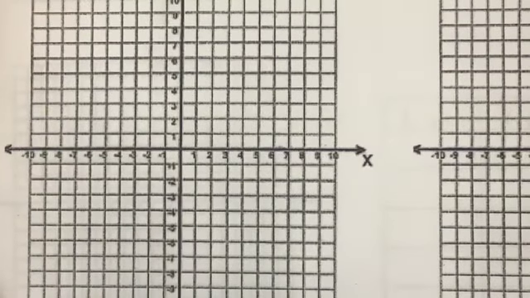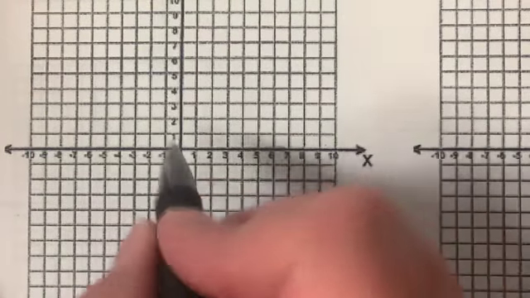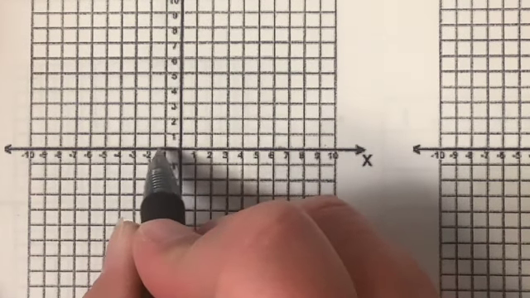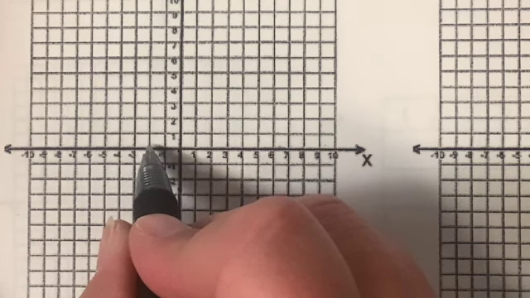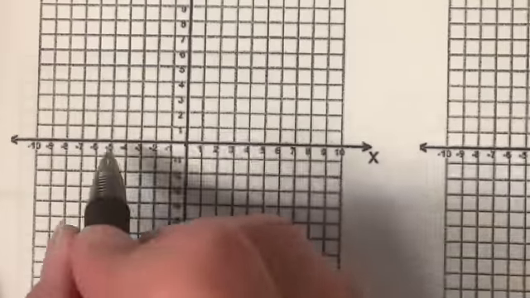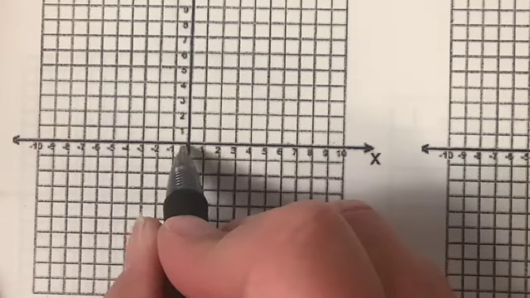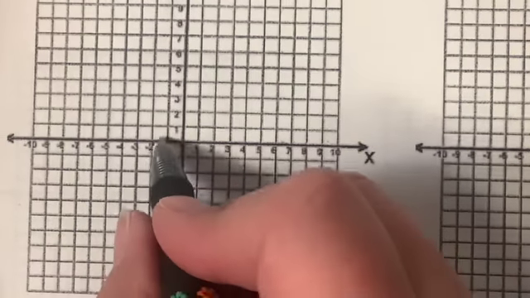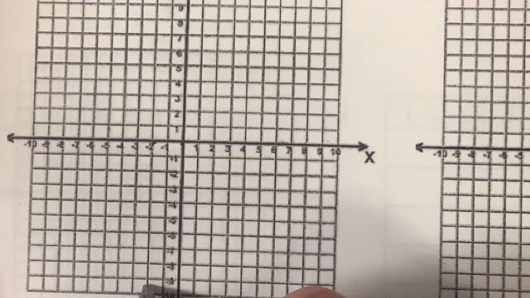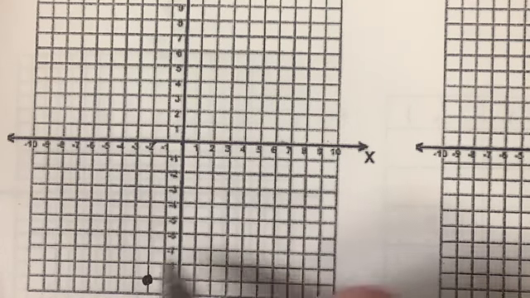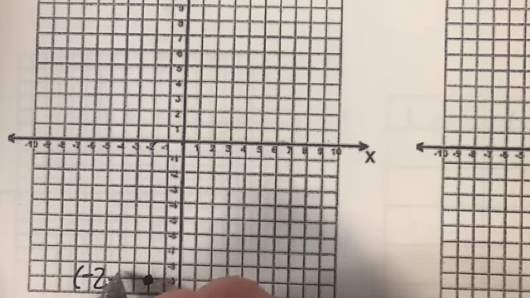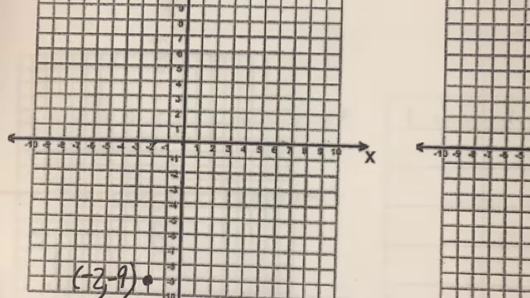The first point is (-2, -9). So I start at 0, 0, then go -1, -2, to the left, because look, this is the x. I'm going on the x line first. And then y is negative 9. And look, y goes up and down. Go down to negative 9. There's my first point. And I'm going to write the coordinate there. Negative 2, negative 9. There, I've labeled it.